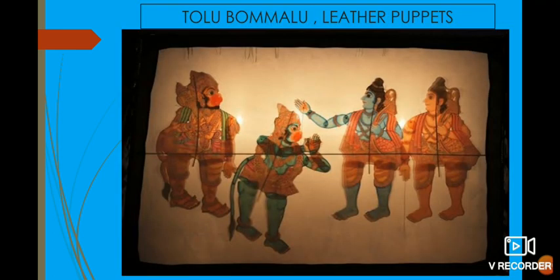Now, all of you have seen puppet shows, isn't it? In Andhra Pradesh, there is a special type of puppet show where they use leather puppets and their shadows. They are not 3D puppets or dolls that are generally used, but here they use shadow puppets. This is called Tholu Bommalata. This is done in Andhra Pradesh.